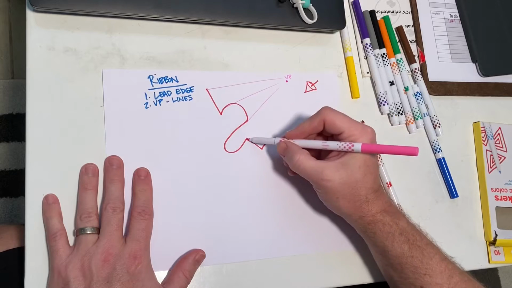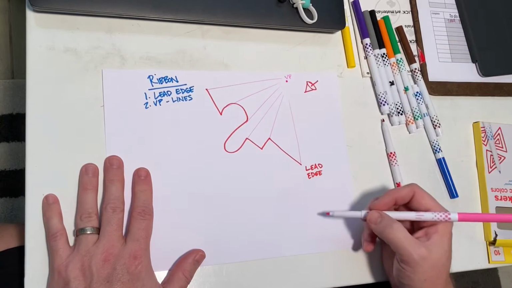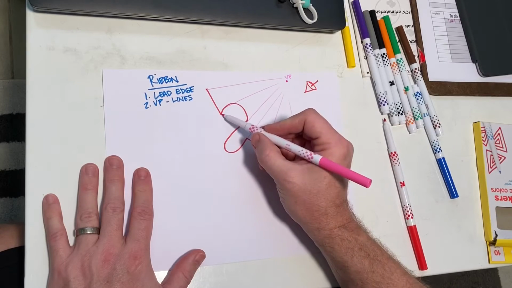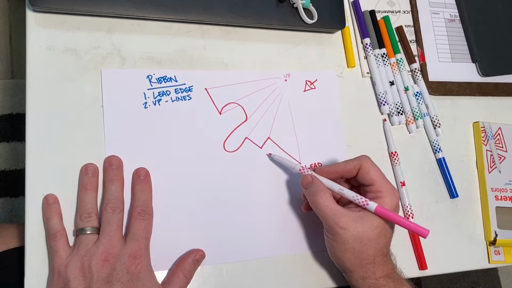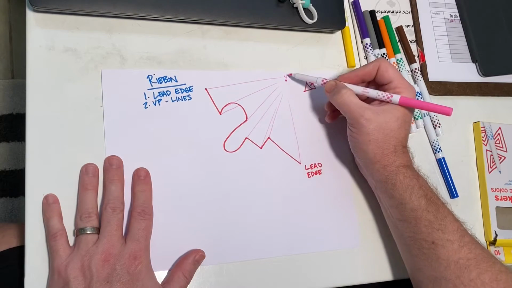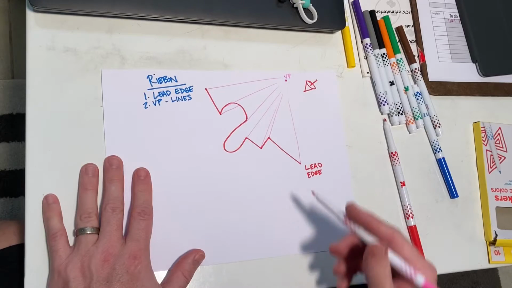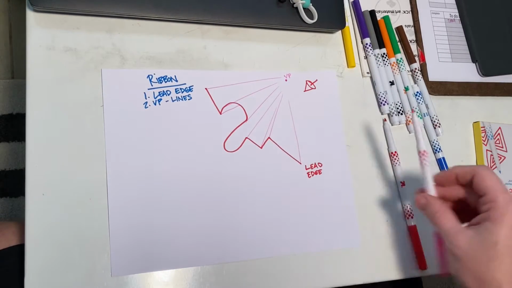Each time I'm going towards that vanishing point. Okay. If I have an inside edge, it would do the same thing and then get stopped there. I think that's the only one. Guess I should do it from this corner too. So essentially, there's my vanishing point.